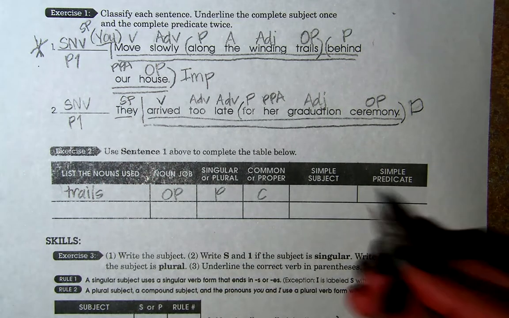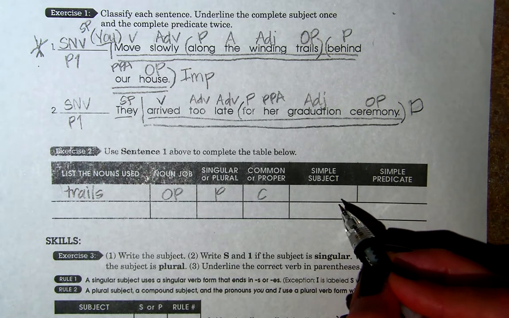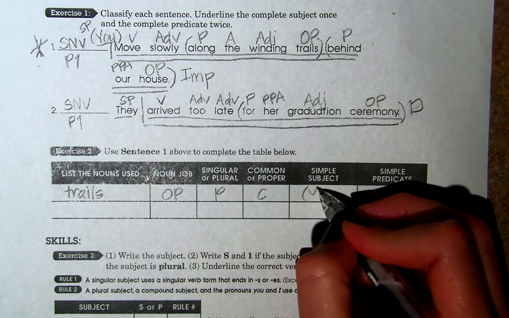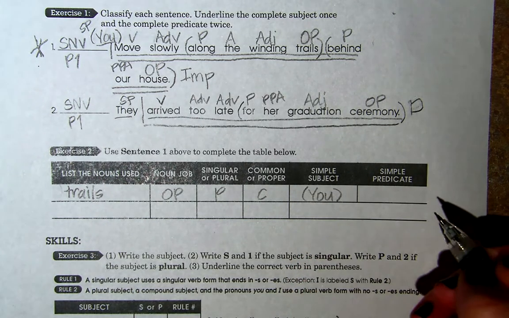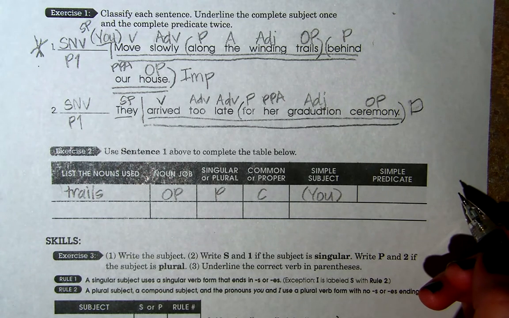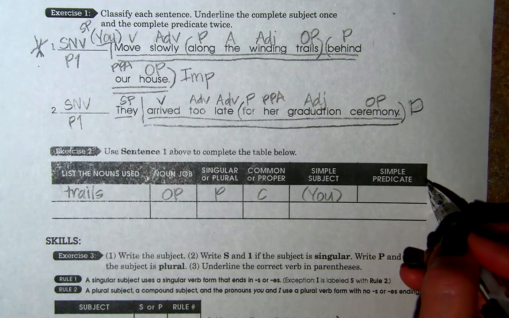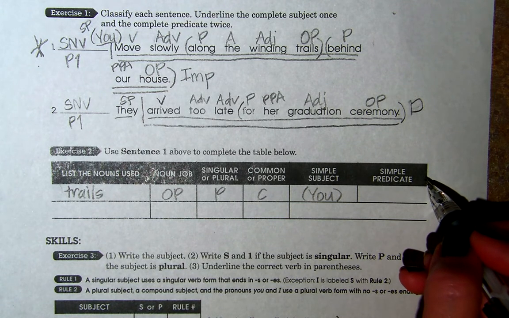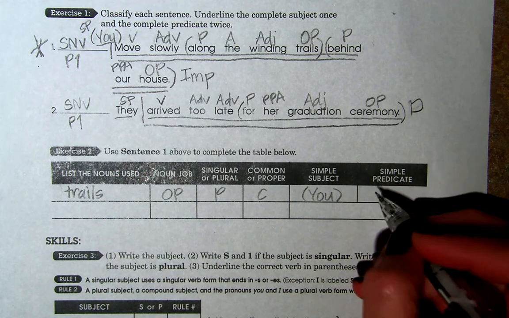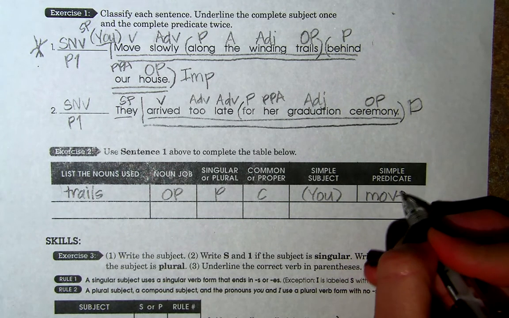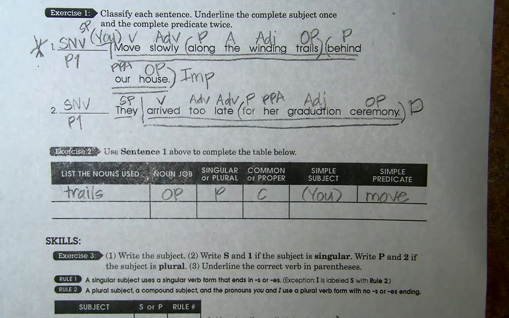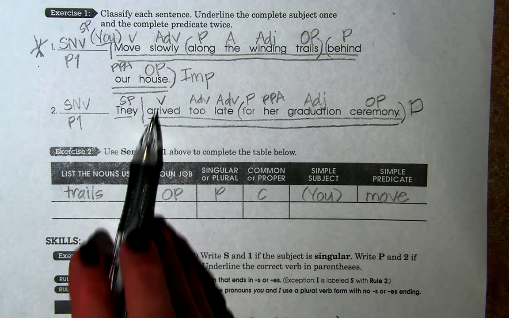What is our simple subject? And here we are going to put you because that is our simple subject. In this case, it is also the complete subject. What is the simple predicate? Well, over and over and over again in class, I have you repeat back to me, the simple predicate is the verb. The simple predicate is the verb. So what is the simple predicate in sentence number 1? Hopefully you said move, and you would be correct. Good job. The second and last noun that I see in sentence number 1 is house.